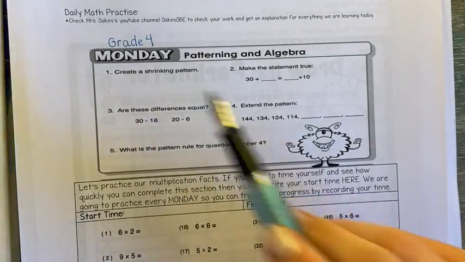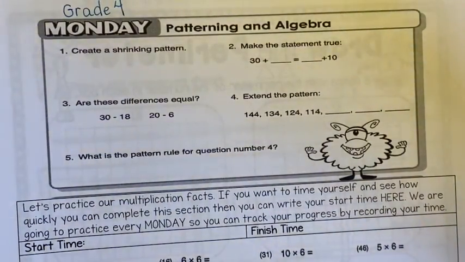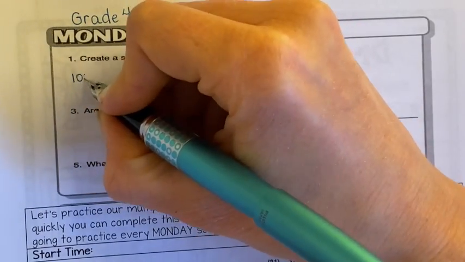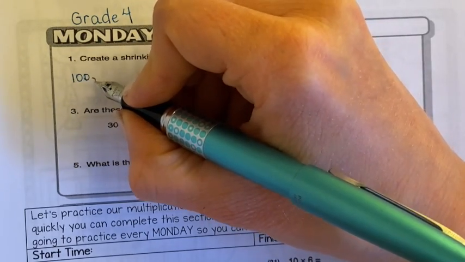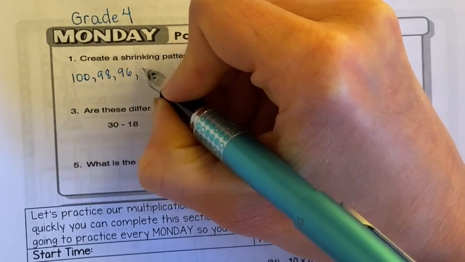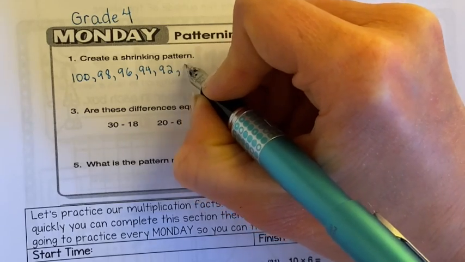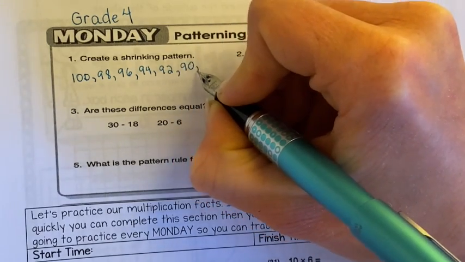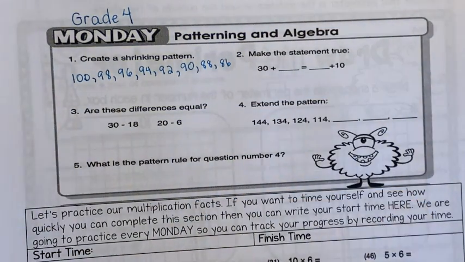So the first one is asking you to create a shrinking pattern. Now, a shrinking pattern is a pattern that gets smaller each time. So I'm going to start at 100, and maybe I'm subtracting 2 each time. 100, 98, 96, 94, 92, 90, 88, 86. I could go on and on and on, but I won't.